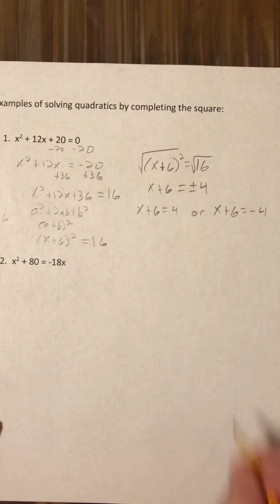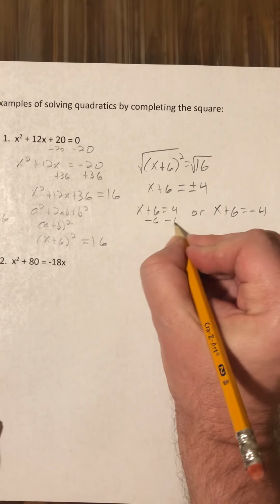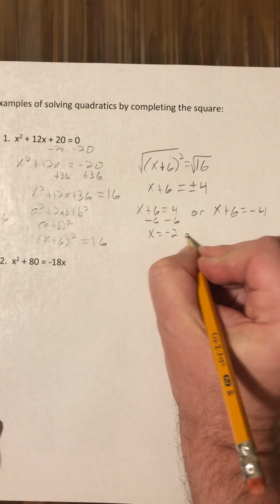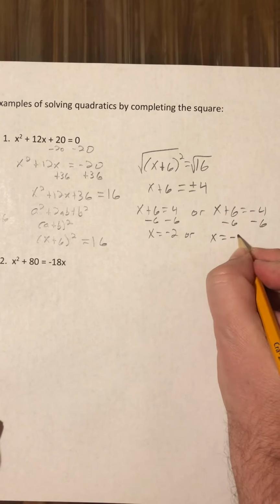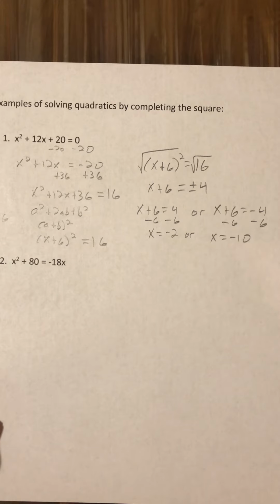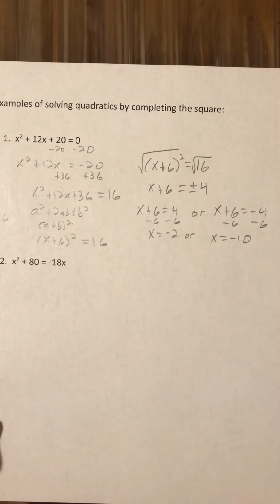So to finish solving this, I'm going to subtract 6 from both sides here. I get x equals negative 2, or if I subtract 6 over here, I get x equals negative 10. Okay, guys? So that is how you solve a quadratic equation by completing the square.